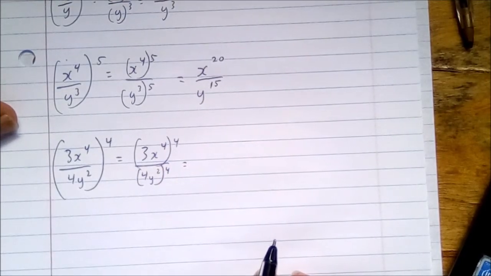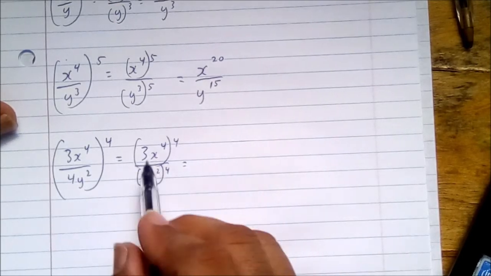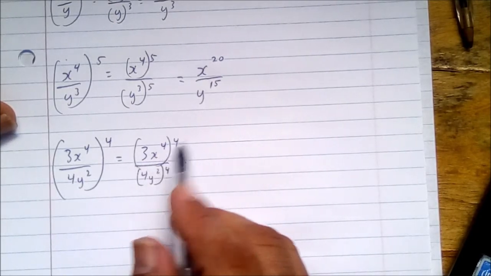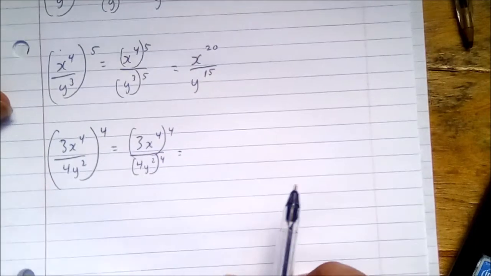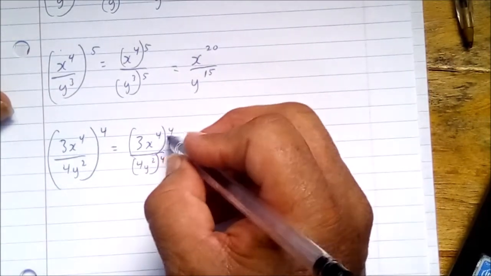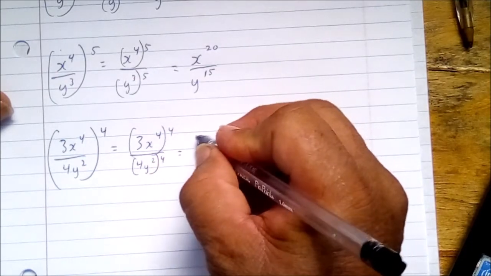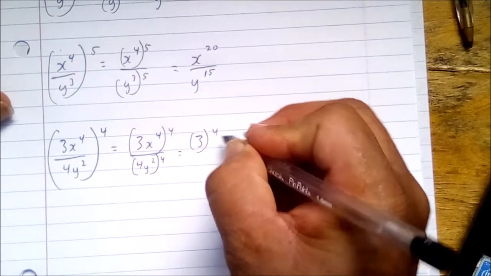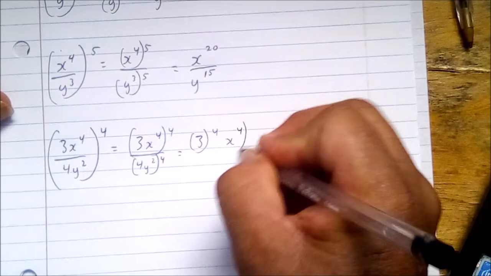Now here we have the power of a product property. This is the product, this is the power, so we call it the power of a product. But remember, this is the power of a quotient because this is the division. So we can individualize all of them: 3 raised to the power of 4, x to the fourth raised to the power of 4.